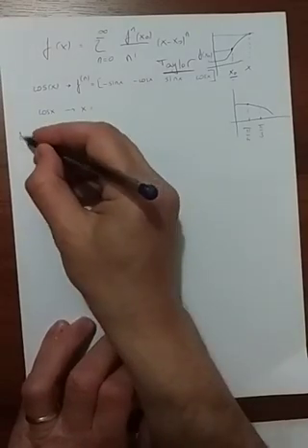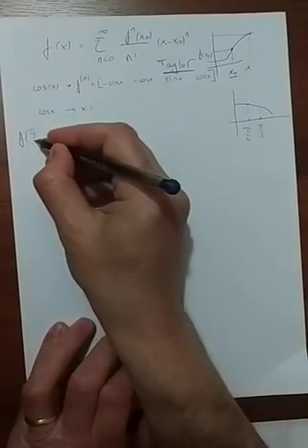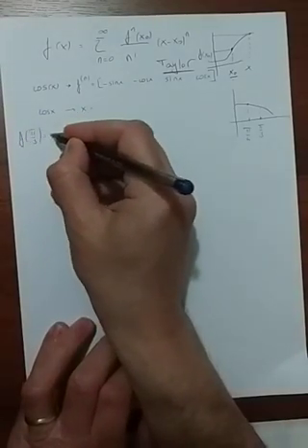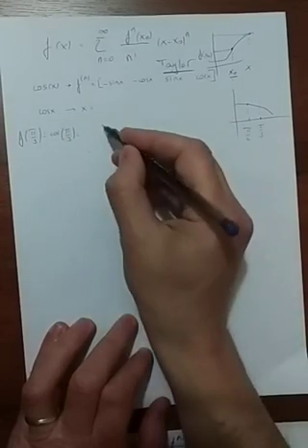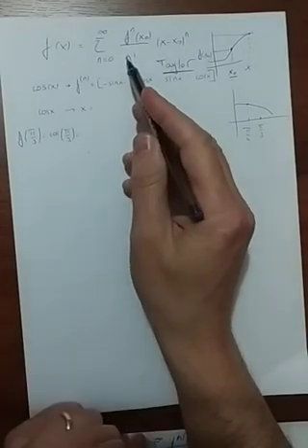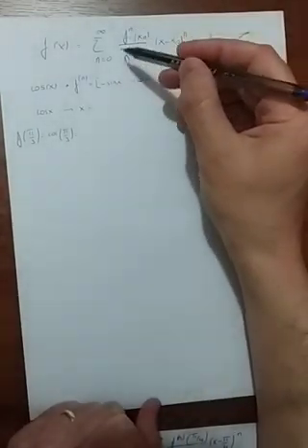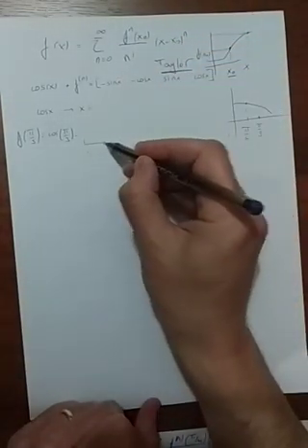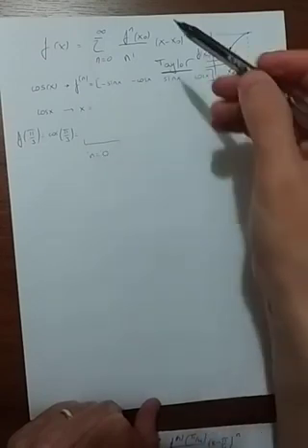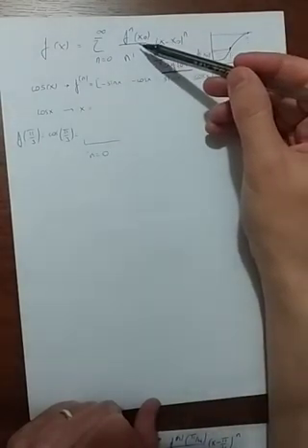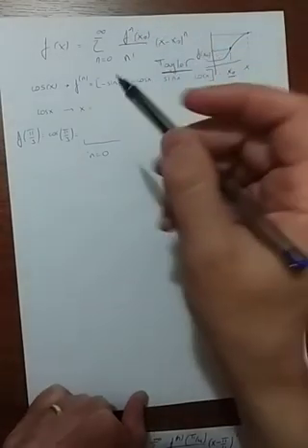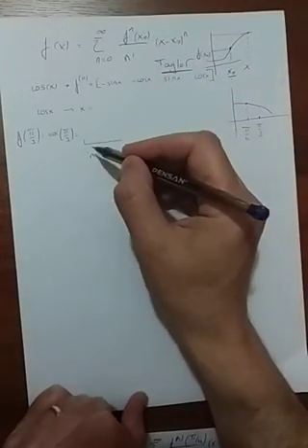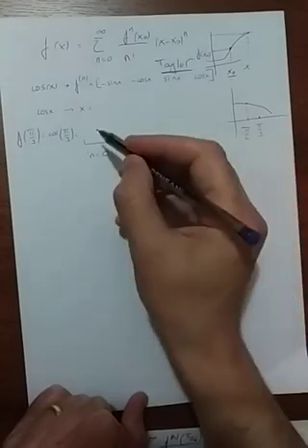We say that the function at pi over 3 is equal to cosine at pi over 3, and this is equal to, let's try to expand this term here. For the n equal to 0 term, let's see what this expression gives us. This means the zeroth derivative of cosine x, which is the function itself.